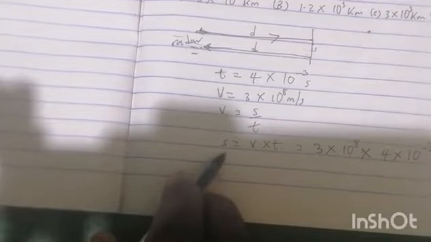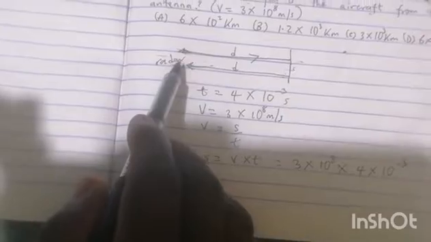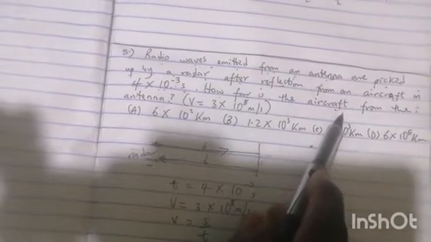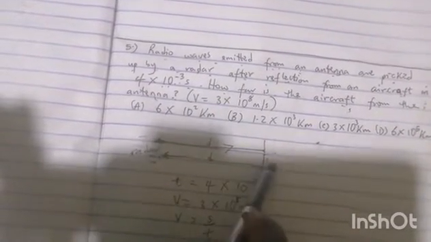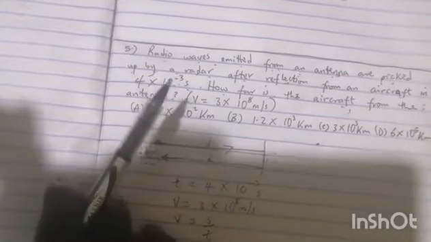But by the analysis, what they want us to calculate is actually half of this distance that we have here. This distance is the entire distance covered, that's to and fro. This s here is the entire distance covered to and fro. But the distance they want us to calculate is just the distance between the aircraft and the antenna.